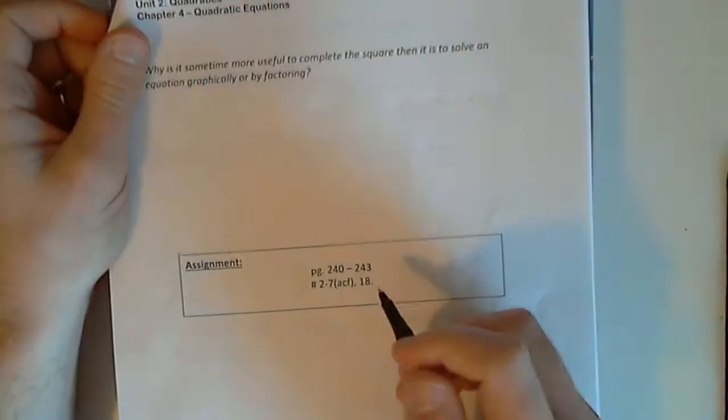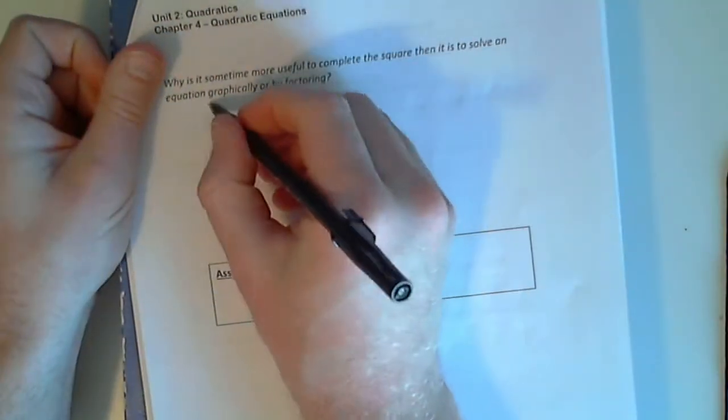Okay. Why is it sometimes more useful to complete the square than it is to solve the equation graphically or by factoring? Graphically can be bad because it's not always perfectly accurate.